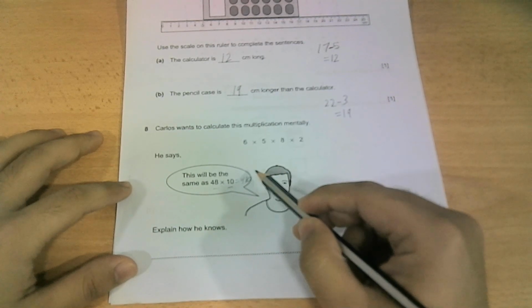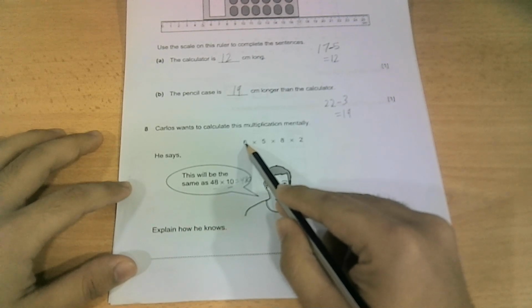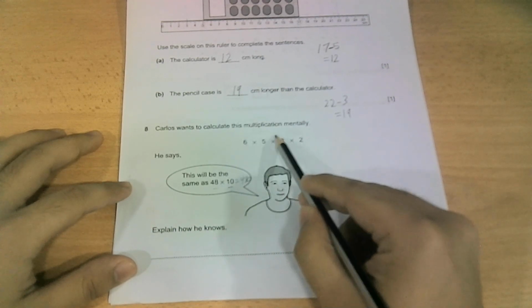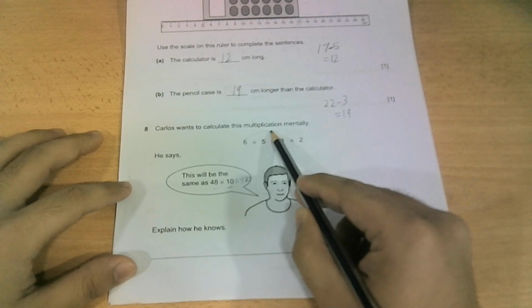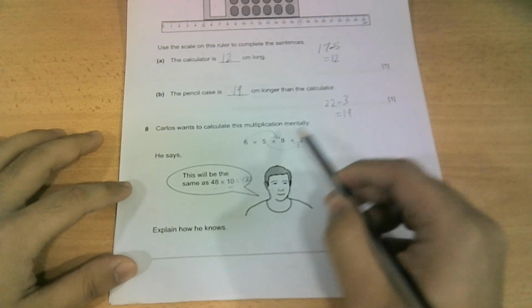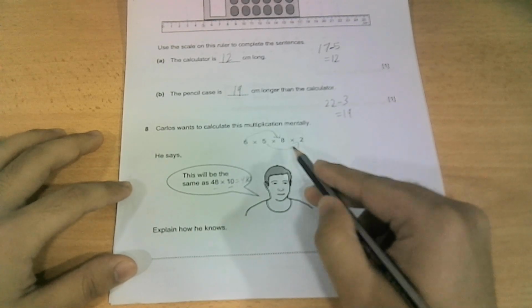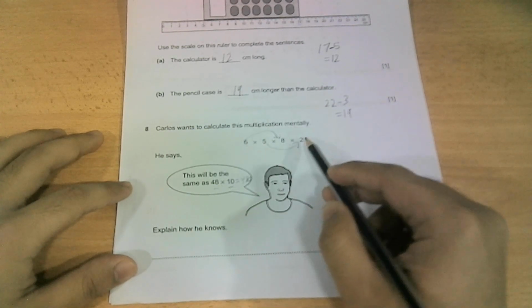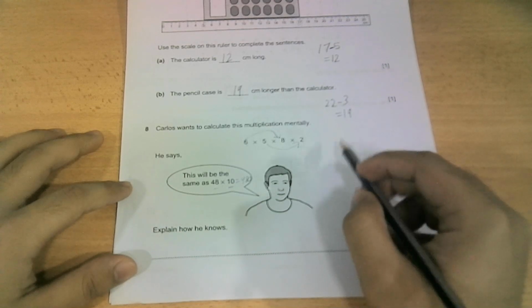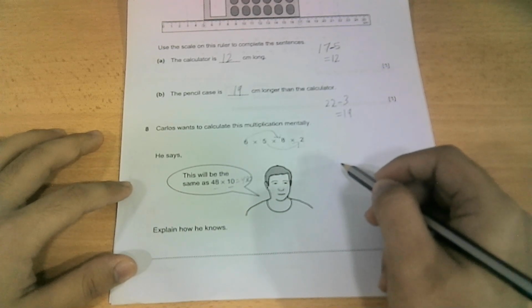And also one more tip that I want to give is, in multiplication you can actually multiply in any order. So let's say if you want to multiply 6 times 8 and 5 times 2, that is possible as well. So let's try. 6 times 8 is 48, 5 times 2 is 10, and then 48 times 10 is actually 480. So yeah, he is correct.